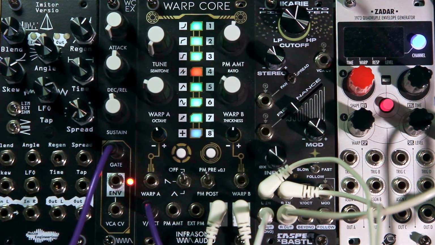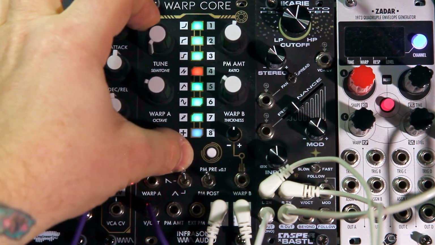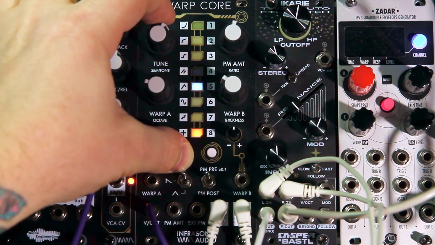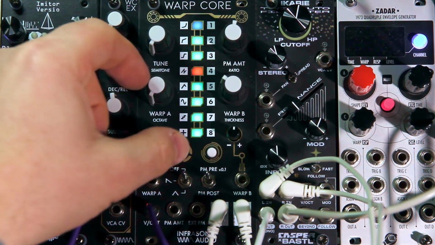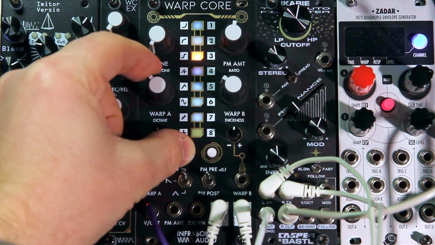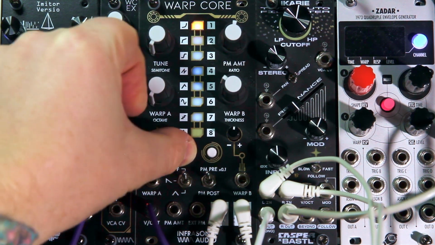The other shift functions are conveniently written in italics underneath the knob's main function. For example, holding the left button and turning tune adjusts your pitch in semitones. If you hold the left button down and rotate Warp A, you'll adjust your octaves. Warp Core goes up 7 octaves, and you'll see the octaves light up as you change the values.